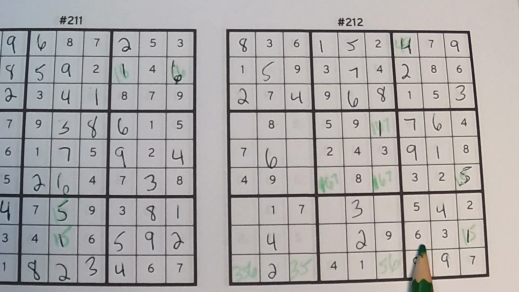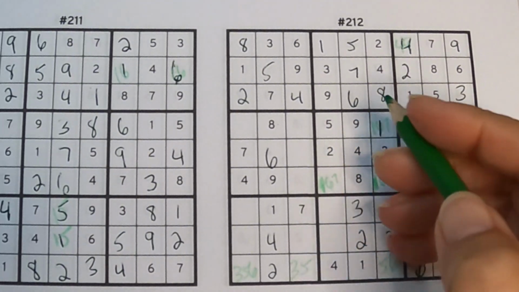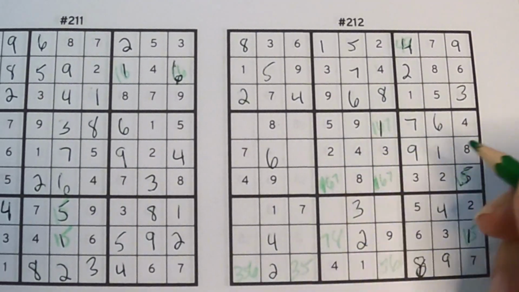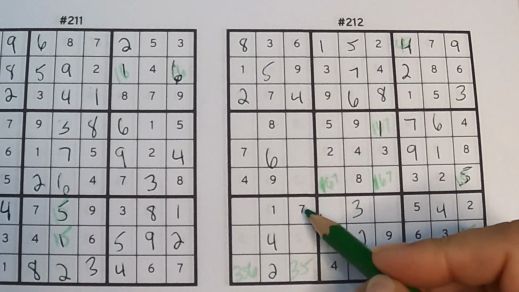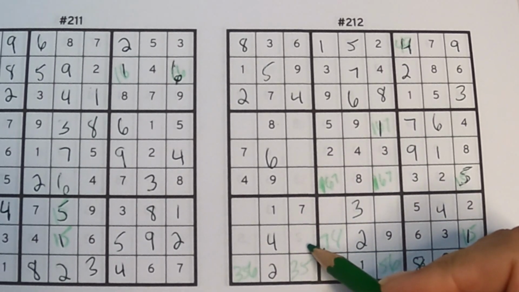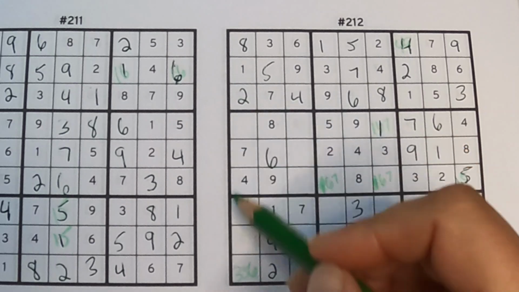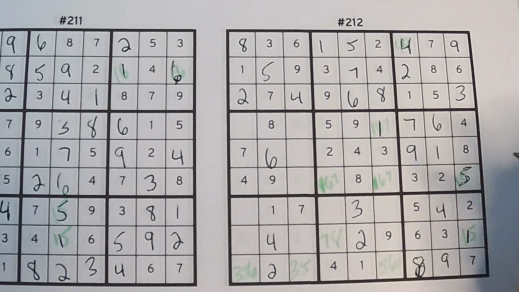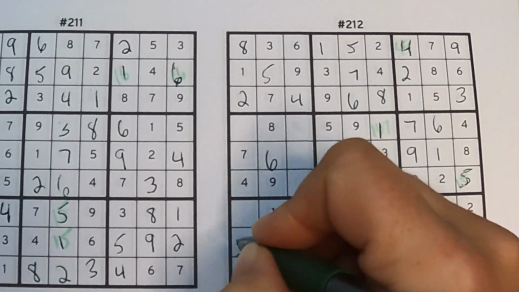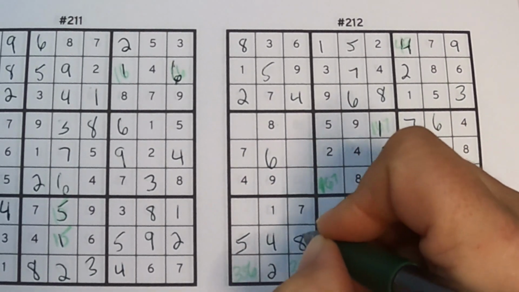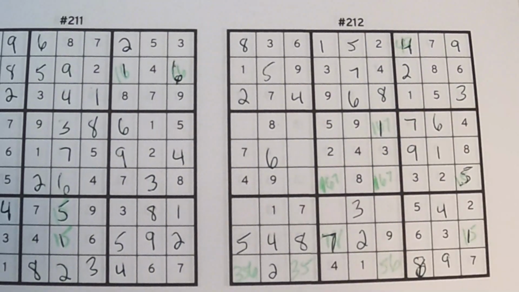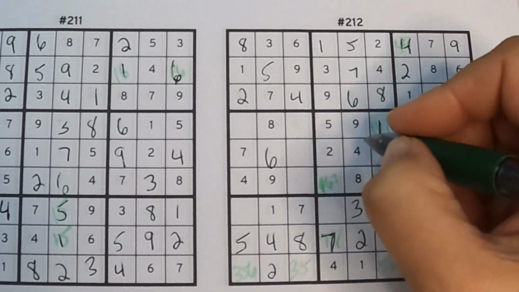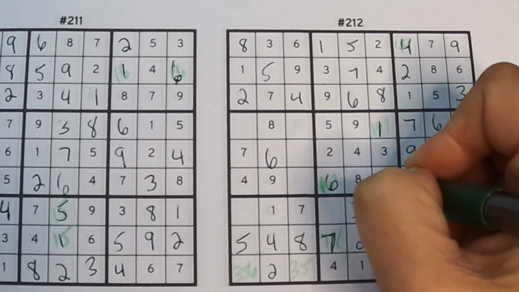For this row, we're missing 5, 7, and 8. We've got the 5 here, so 7, 8. 7 covering both of these boxes. 7 and 8 here. So that means this is our 5. That 7 makes this our 8, 7. That 7 makes this our 6, 7.